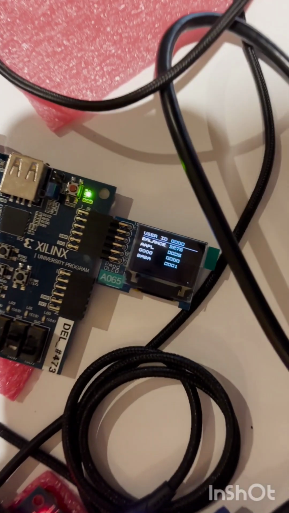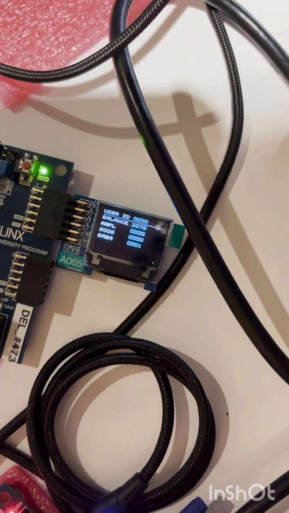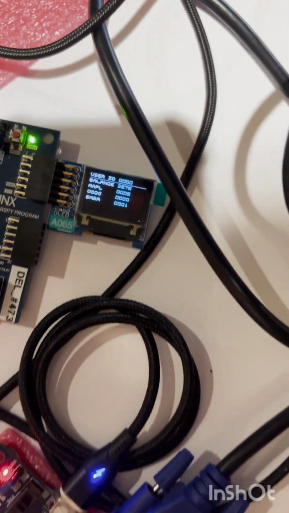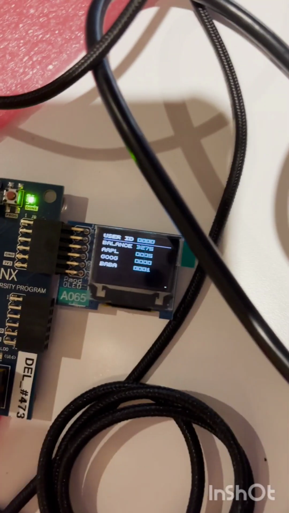So that is our trading simulator. It can be seen that the encryption is functioning, the trading, buying and selling is functioning, and 4-board UART communication is functioning. Yeah, and that's about it.